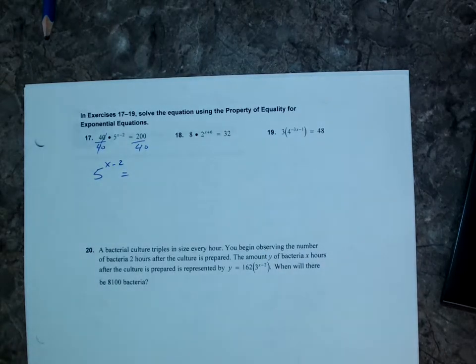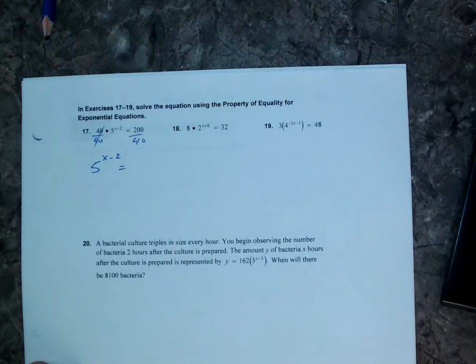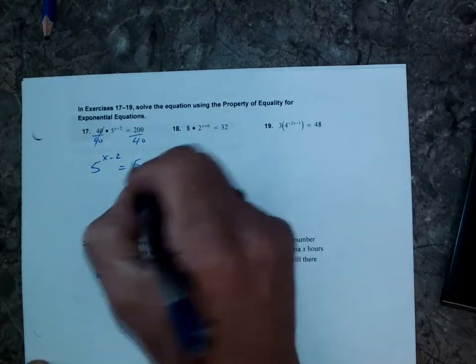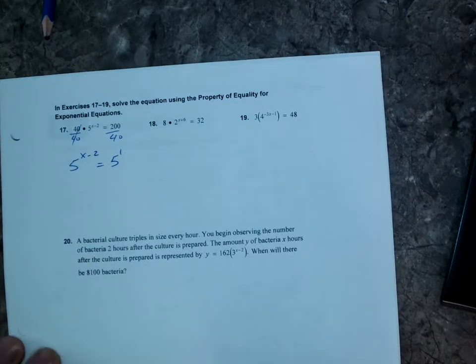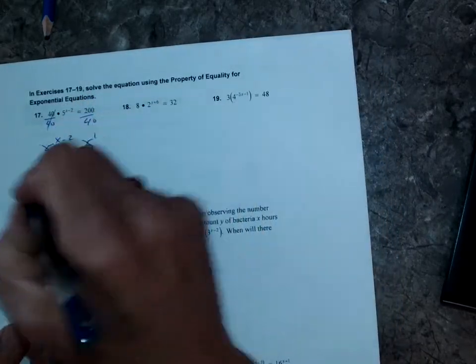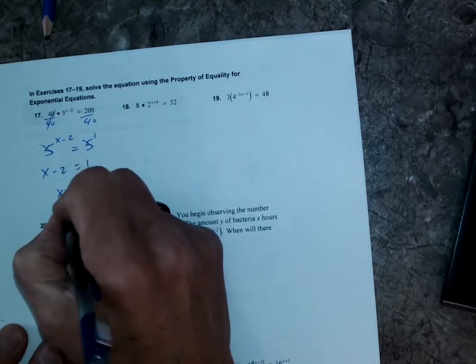I don't know. 200 divided by 40? 5. Kind of thought so. There it is. So I get a 5. Okay. That's a 5 to the 1 power. It's an invisible 1. Got the same base. Cancel the bases. X minus 2 equals 1. Plus 2 plus 2. X equals 3.